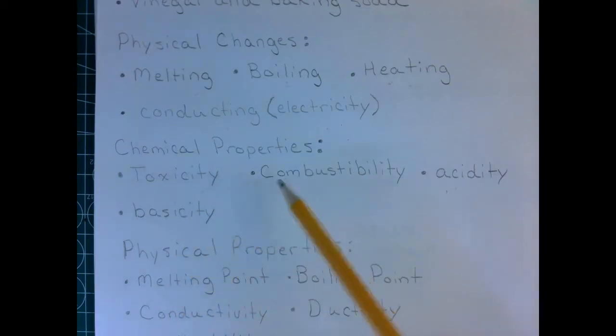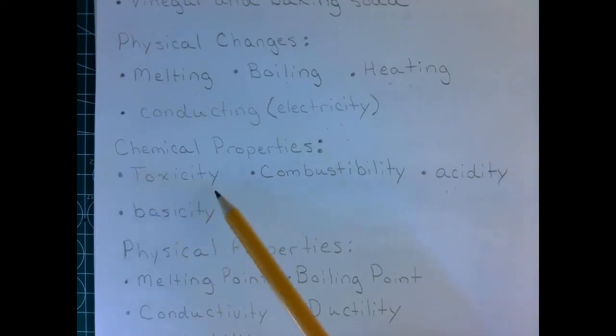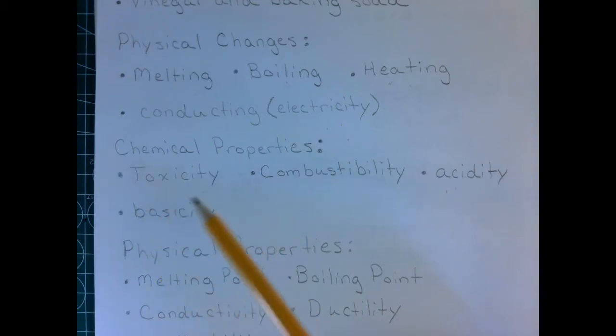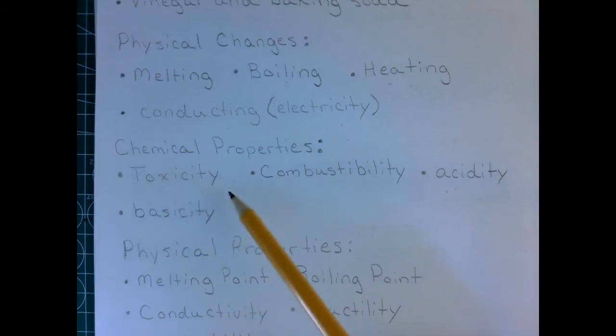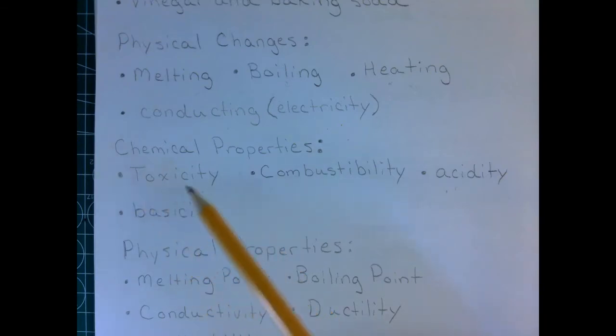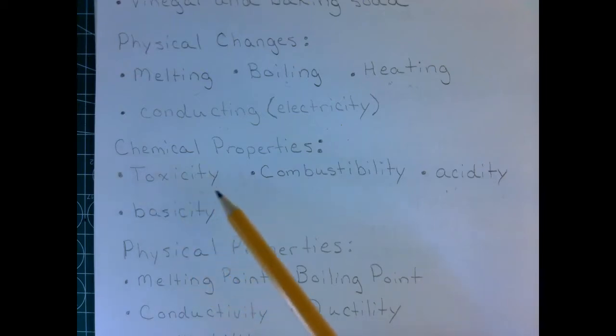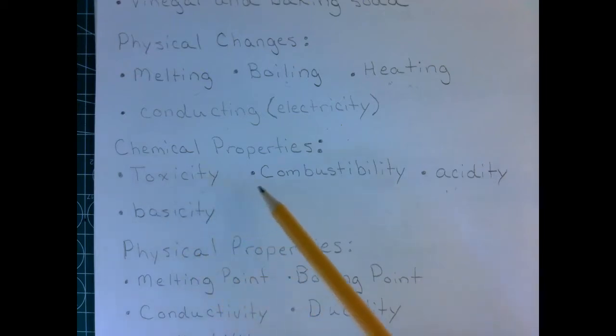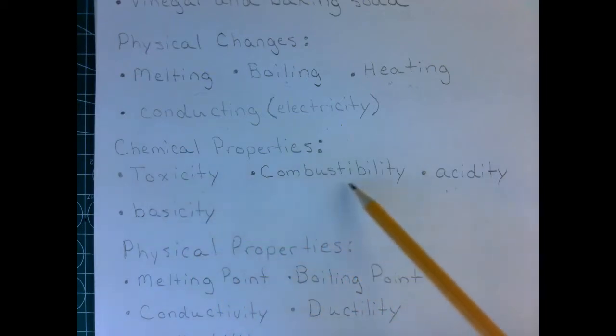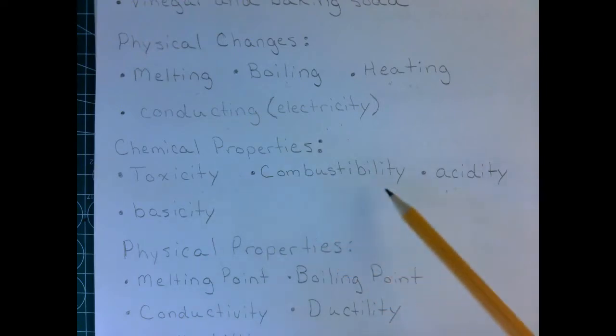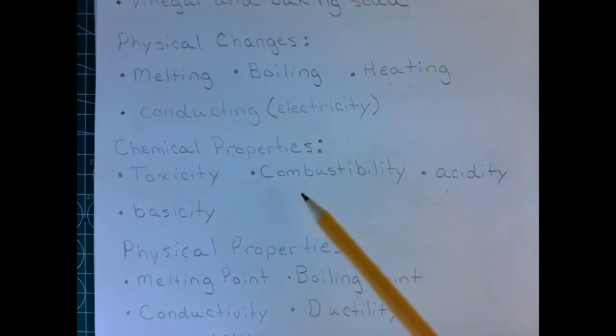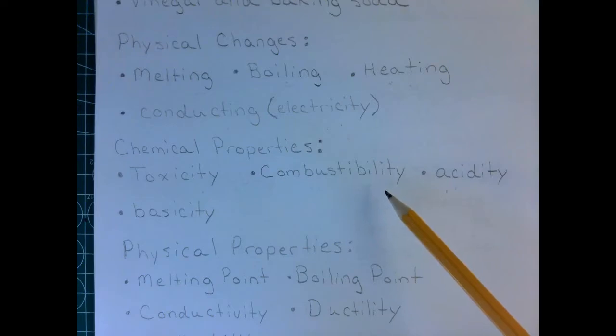Various chemical properties are things like toxicity. It would be a chemical change for something to become more or less toxic to you. A compound is just going to have the toxicity that it has. Combustibility, so how well it burns. You would have to change something very fundamental about that matter in order to change how well it burns.